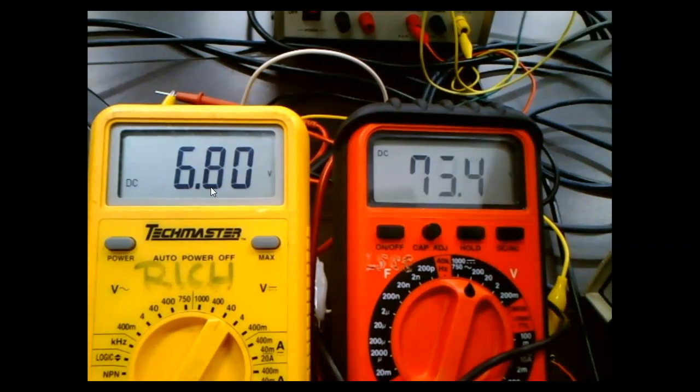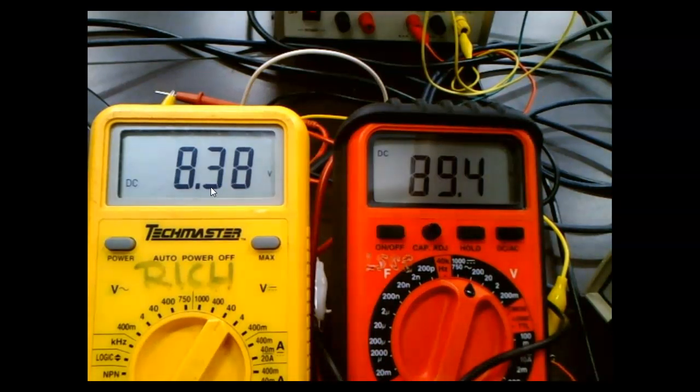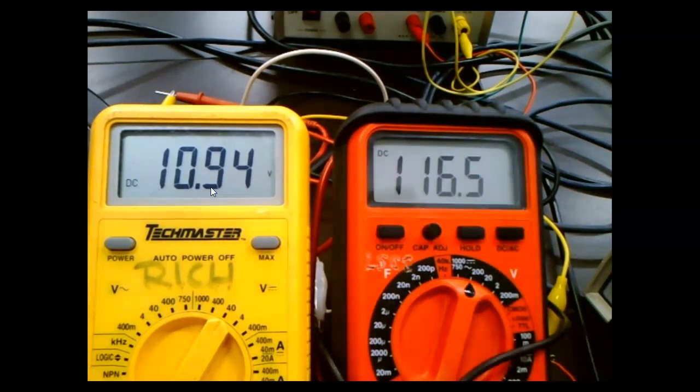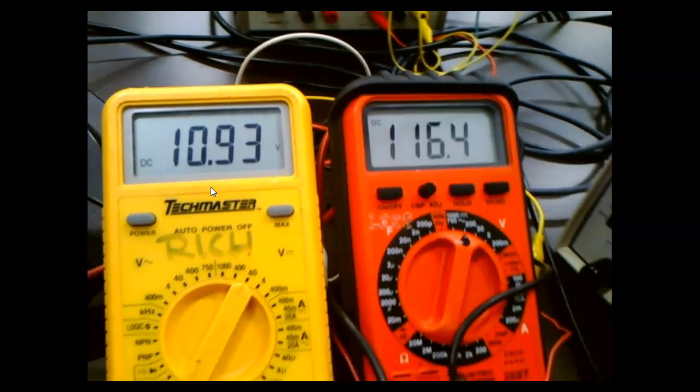Y'all can see why y'all don't get to do this. Y'all can get zapped with this. Okay, that's the best we can do, but we'll go ahead and record that. So let's call that like 11 volts. Okay? All right.